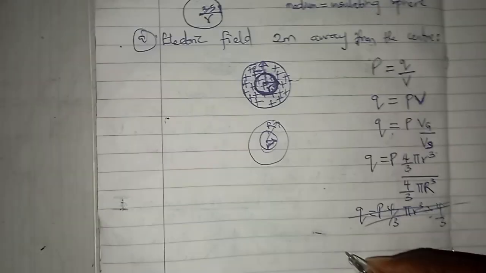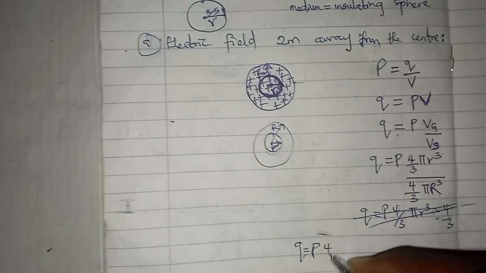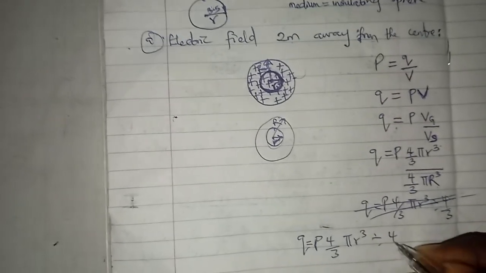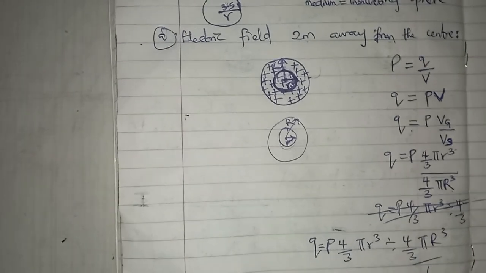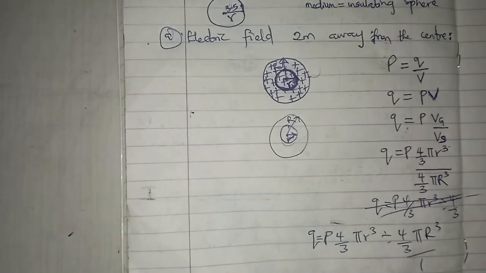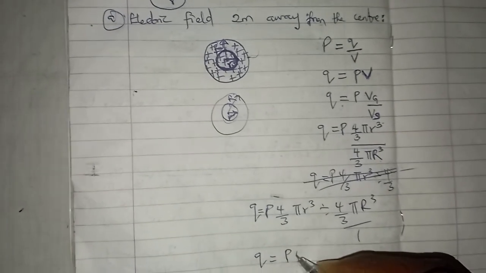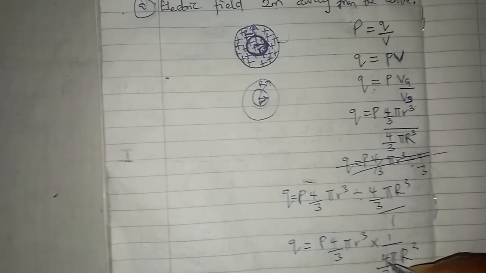Let me give space. Q equals to rho 4 over 3 pi r cube divided by 4 over 3 pi R cube. If it is standing on its own, it is over 1. Using the reciprocal law, Q equals to rho 4 over 3 pi r cube times 1 over 4 over 3 pi R cube.